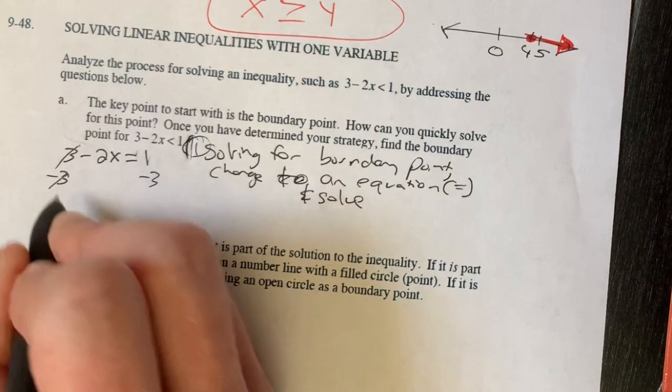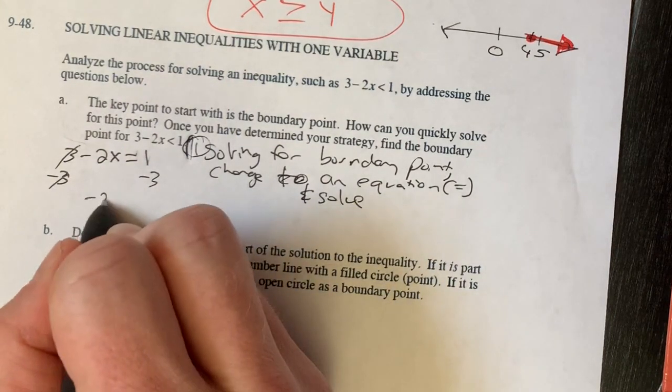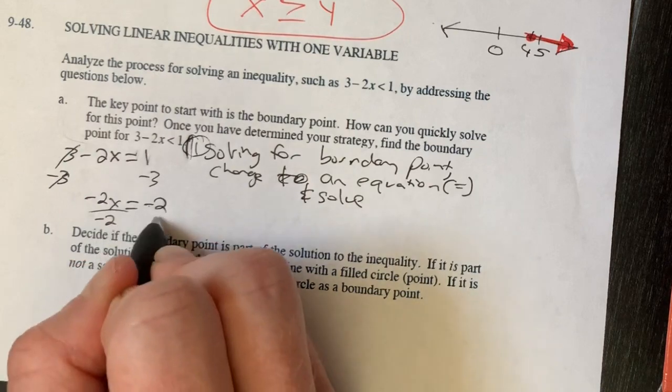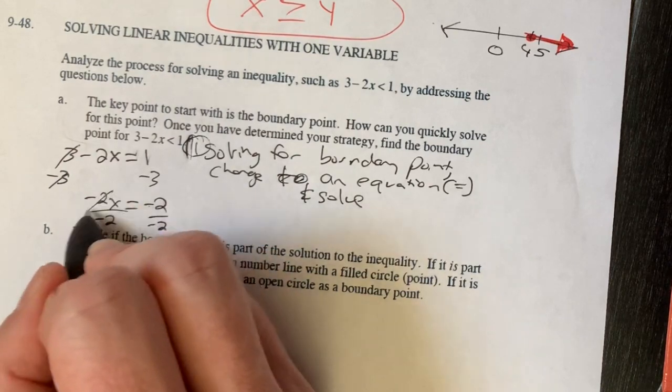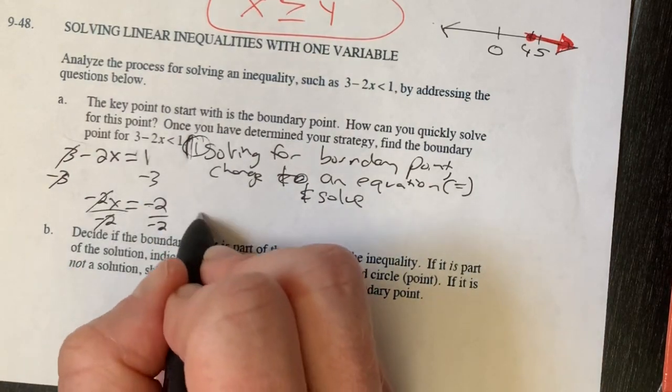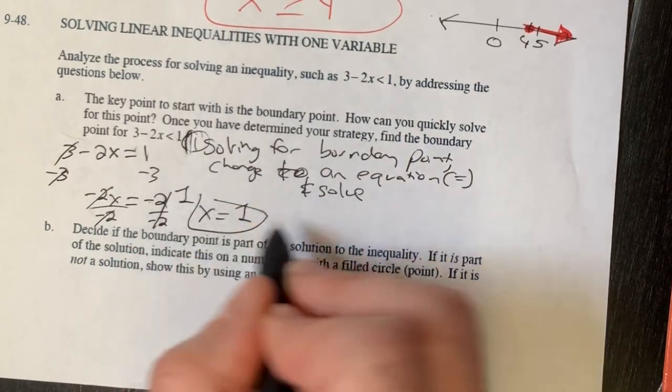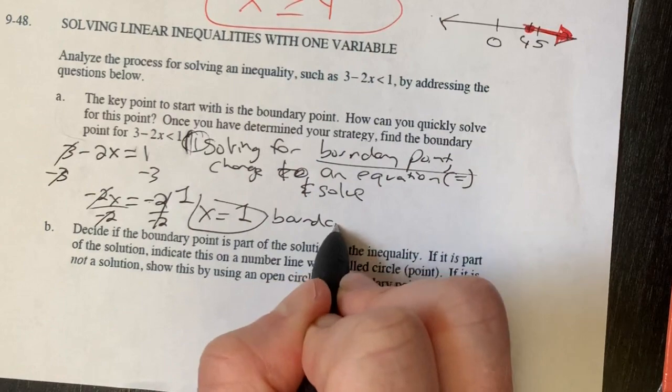So 3 minus 3 is 0. And then you end up with negative 2x equal to negative 2. And then finally, you divide both sides by negative 2. Because you have negative 2x, now you've got 1x. And x equals, this just equals 1 right here. X equals 1. So there's our boundary point.